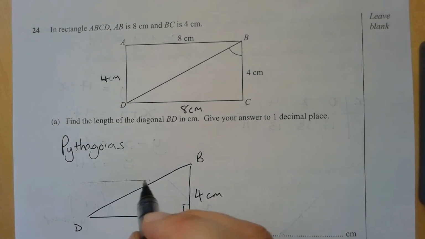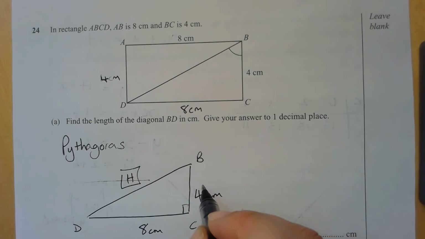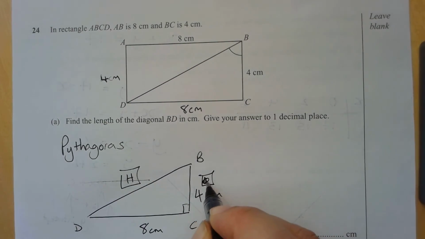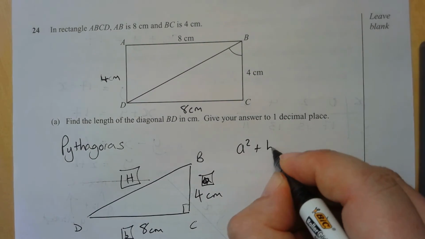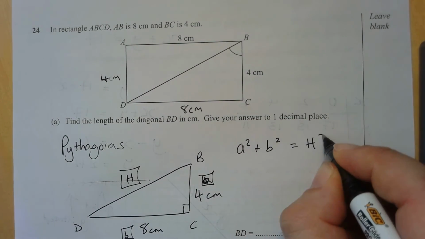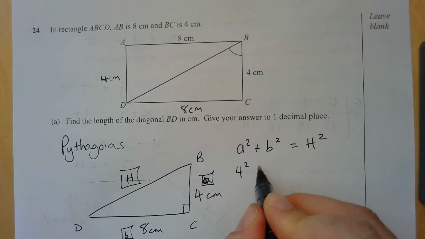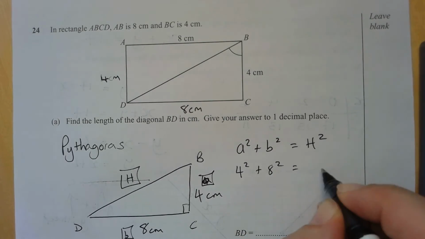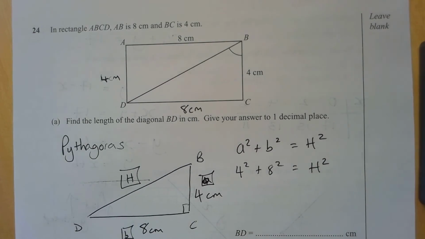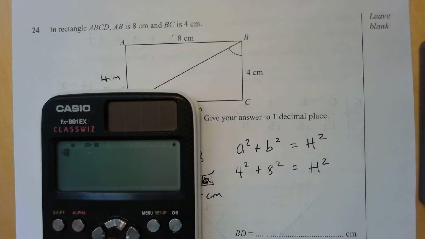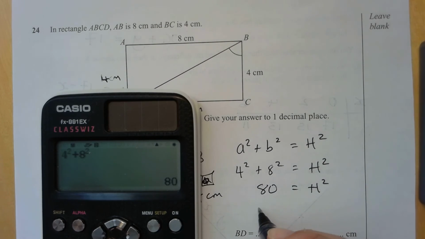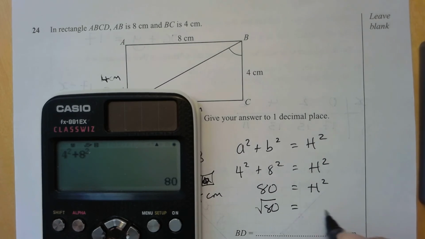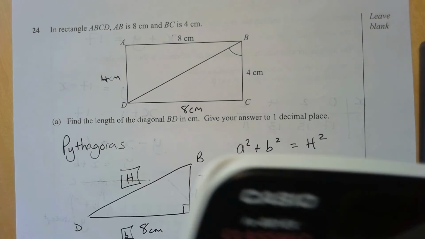Pythagoras, we've got H here. I'm going to call this a little a and this a little b. A squared plus b squared equals h squared. Use calculator. 4 squared plus 8 squared equals 80. And then the square root of 80 equals h, to 1 decimal place.